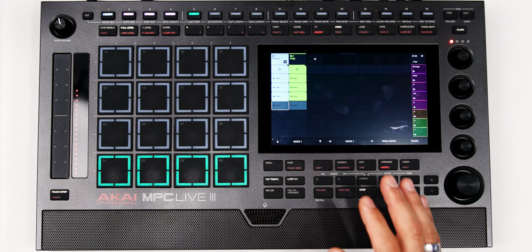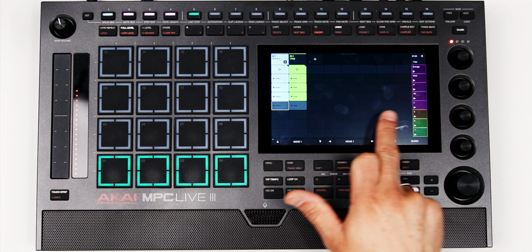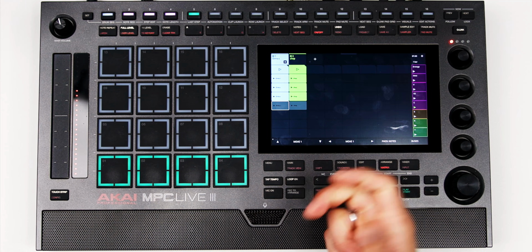Again, I'm just jumping between clips. As long as I'm on that clip row, which is my chorus clip row, I'm editing, I'm taking away, I'm freestyling this, I'm going by ear, whatever feels right to me.